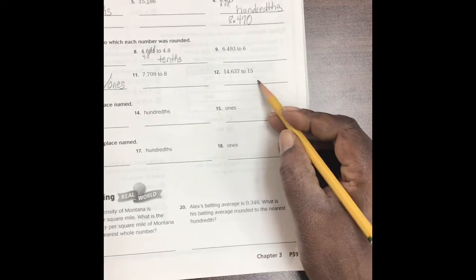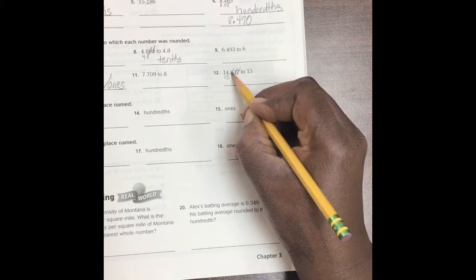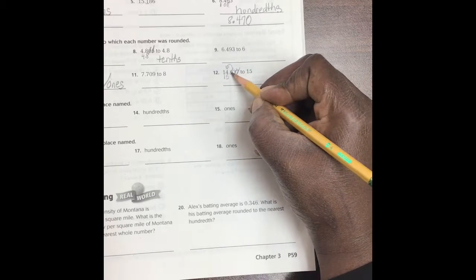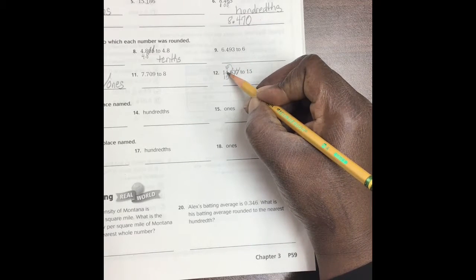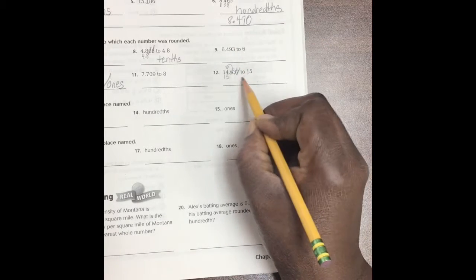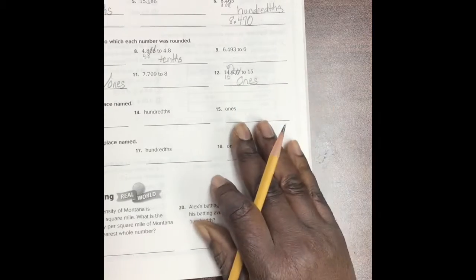Okay, let's look here. If we do this, and we know that these disappeared, then obviously this was how the 6 indicated to the 4 to go up 1. So it was rounded to the ones place. The ones place made the change.